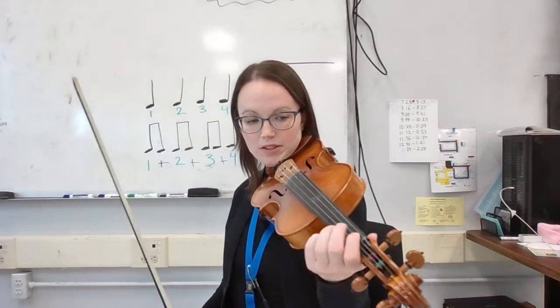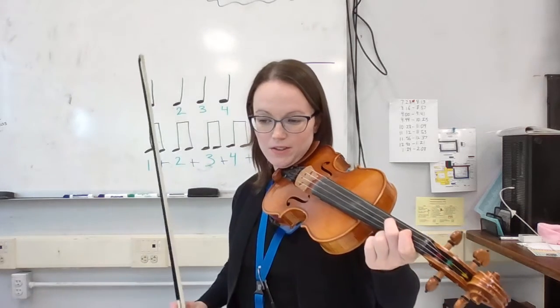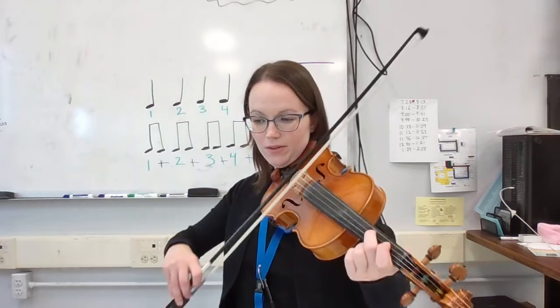So we're setting down our fingers for F sharp. If you're a violin or a viola, that's 2 fingers. If you're a cello, that's 3, and if you're a bass, it's 4. A little bit different for everyone here. 1, 2, 3, 4.